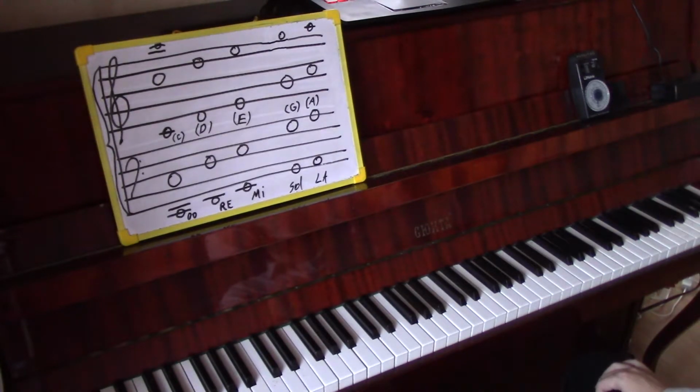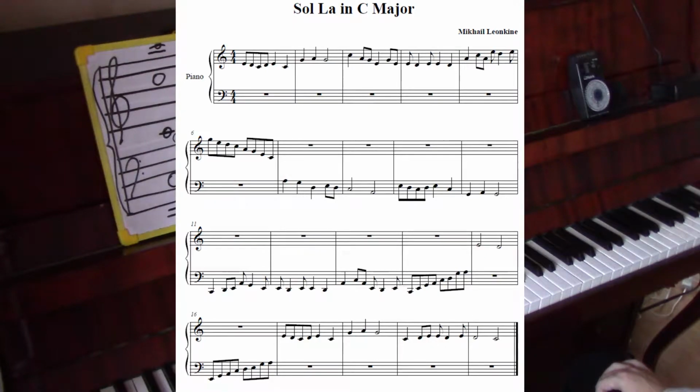So let's continue. You're gonna see an exercise in front of you right now. And the idea of these exercises isn't to necessarily learn to identify notes. The idea is to learn to identify patterns, and to learn how to hear notes first by ear and then play them.